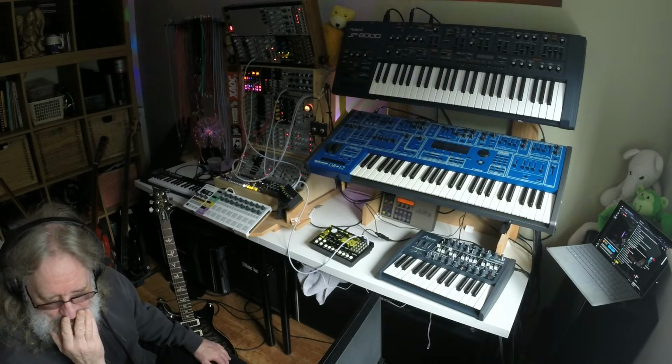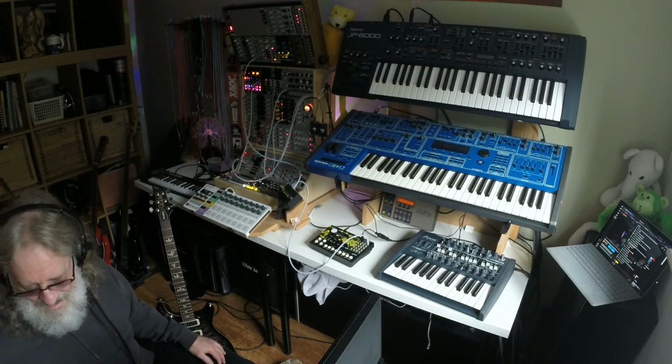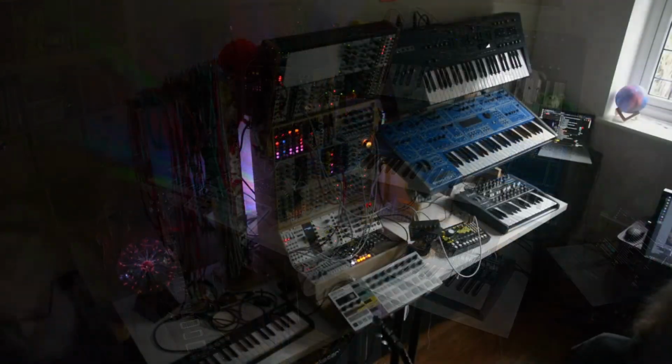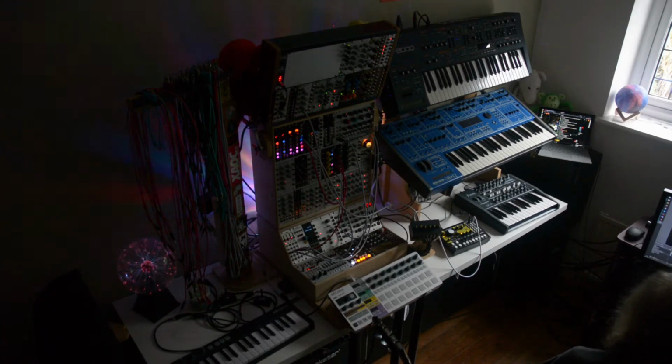How to make food. Modular Practice. Yeah, okay. Let's have some guitar. I'm not sure how I'm gonna incorporate this.